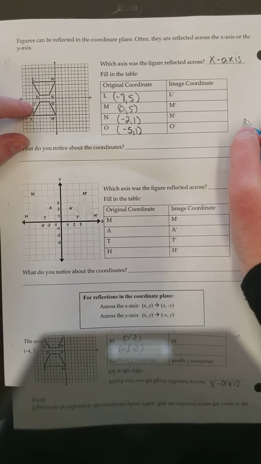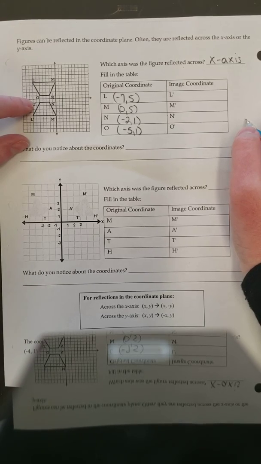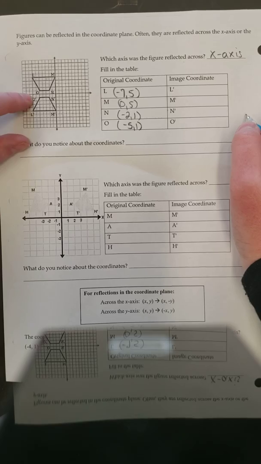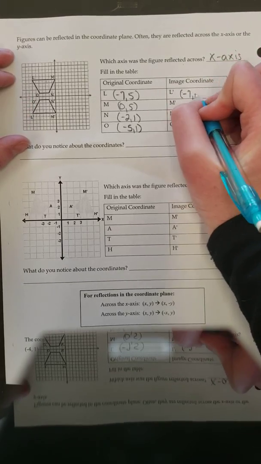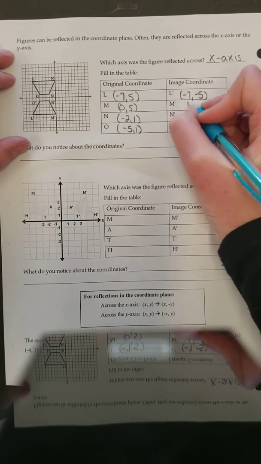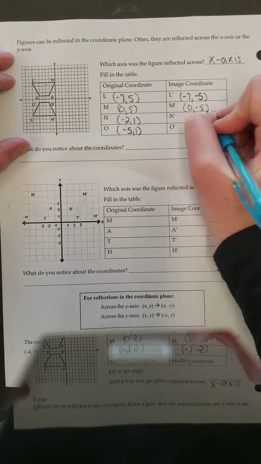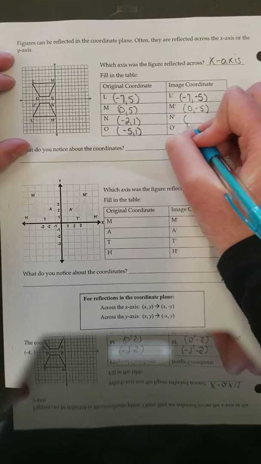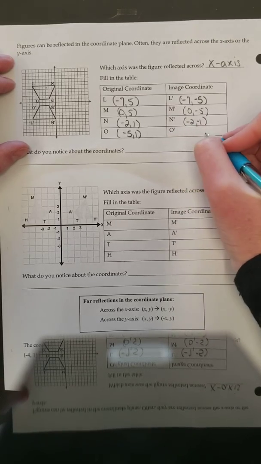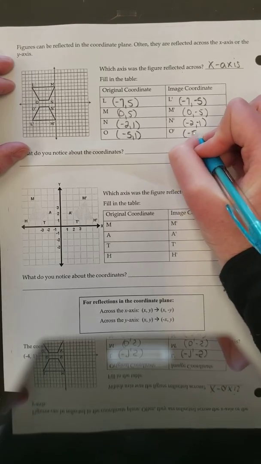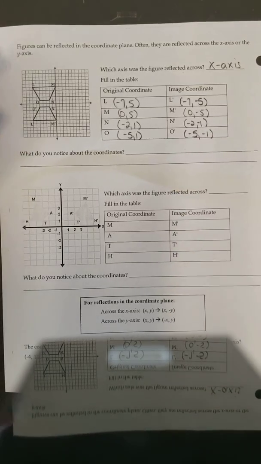Now we need to do the image. Remember, the images are the ones with the little prime symbols there. So O prime and L prime and so on. So L prime is -7, -5. 0, -5 for M prime. N prime is -2, -1. And O prime is -5, -1.